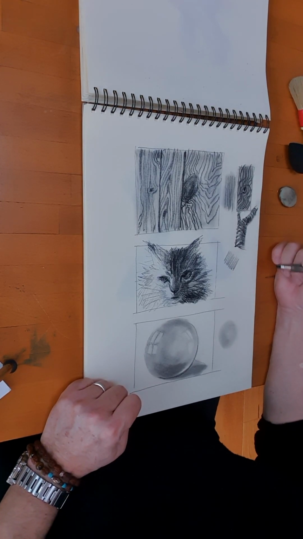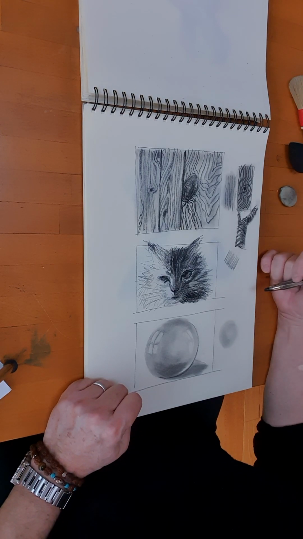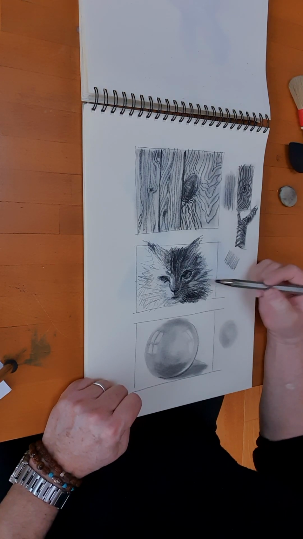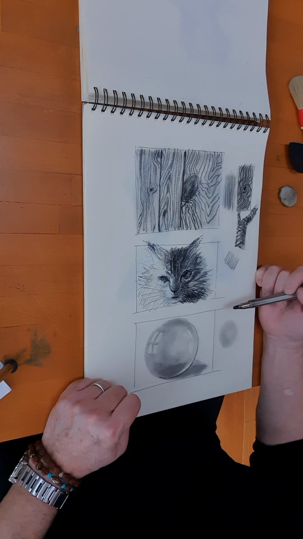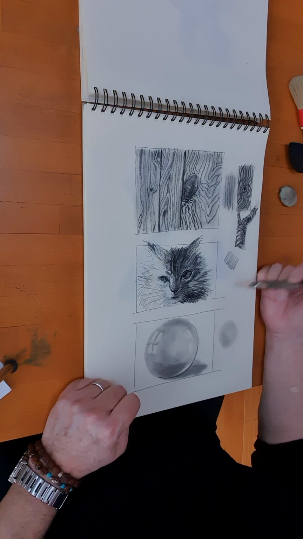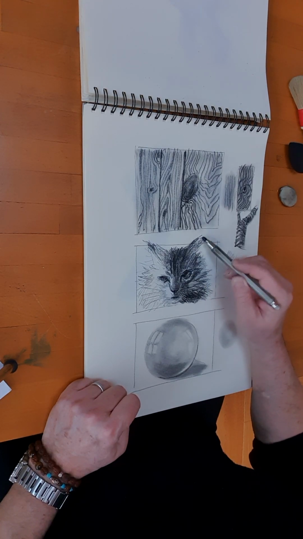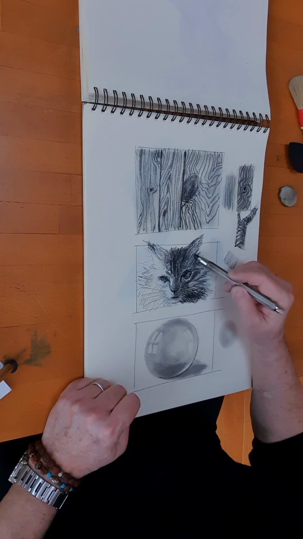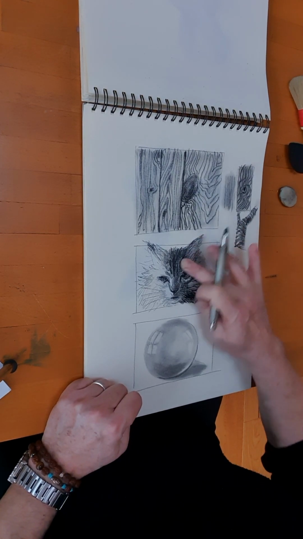Well, if we come to, let's say, represent fur, here is my cat's head, and I draw her head, taking into consideration that she has a lot of fur. So this is how I draw her.